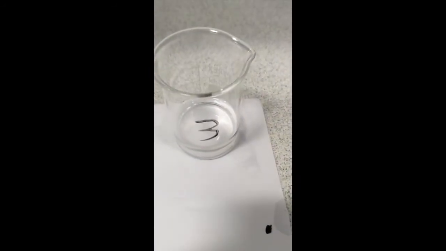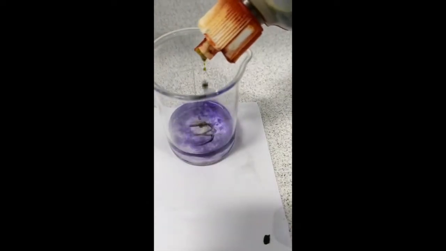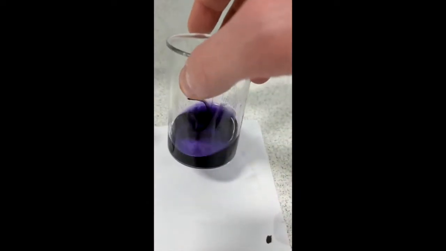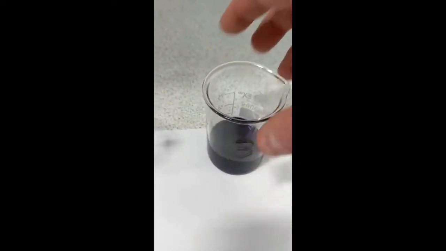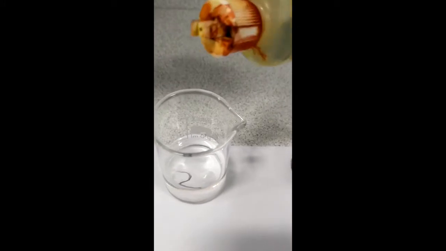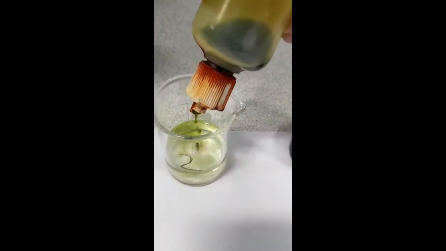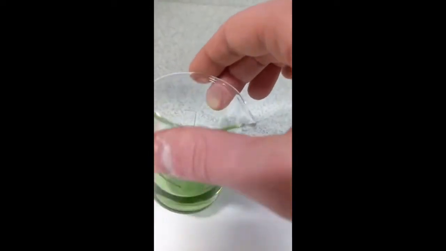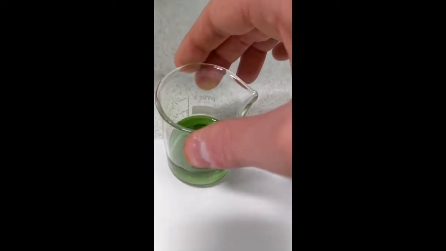Now we're going to go over to 3. And that turns a very deep purple colour. And finally, we're going to go to beaker number 2. And you can see that turns into a green colour, okay?